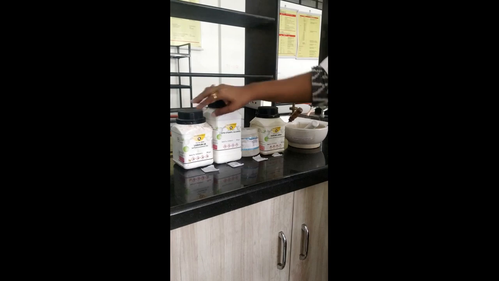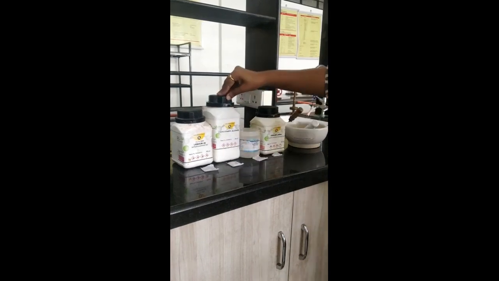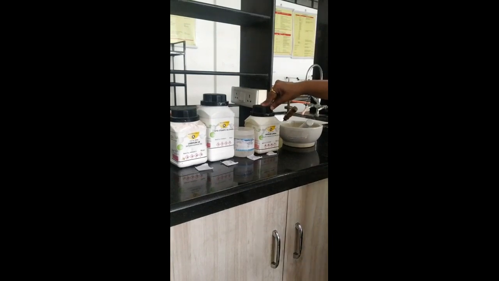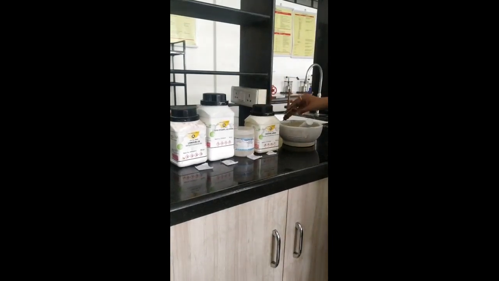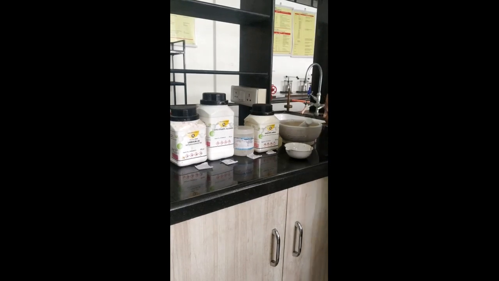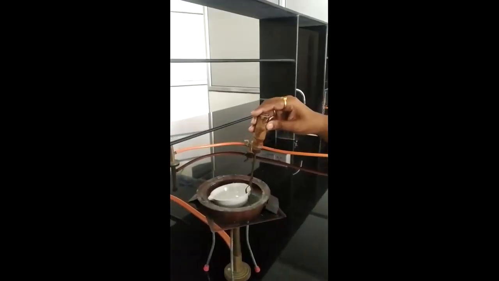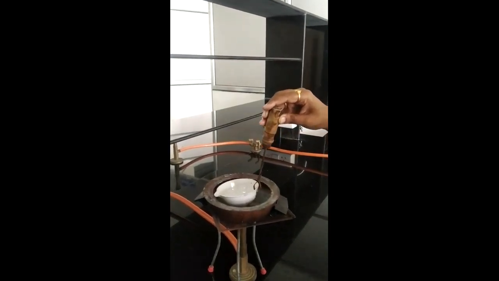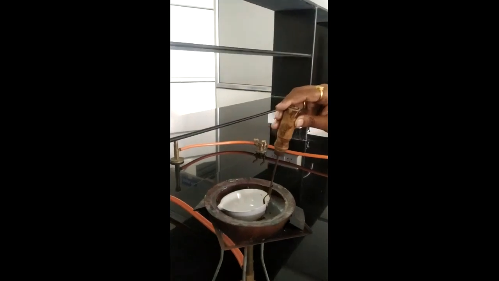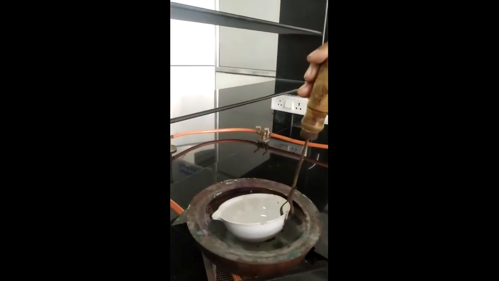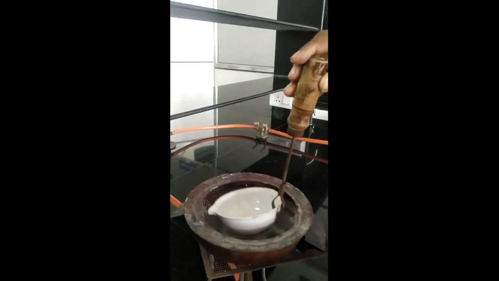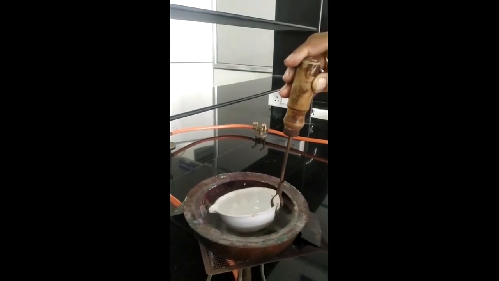This is the lanolin, which was previously weighed, then this is the cetosteryl alcohol, hard paraffin, and this is yellow soft paraffin. So now we are going to transfer all these ingredients into this evaporating dish, and then we will proceed to the next heating part. Now after transferring all these ingredients into this evaporating dish, I am proceeding to heat it. After heating, all these ingredients will melt, and after melting we will proceed to the next part.